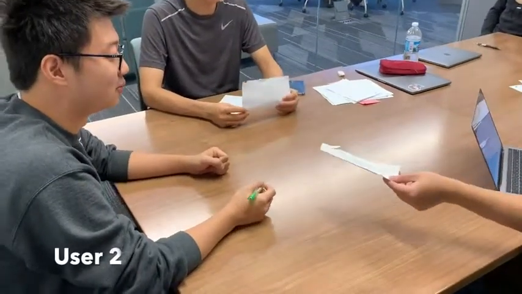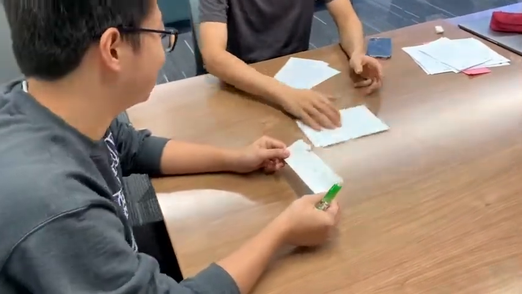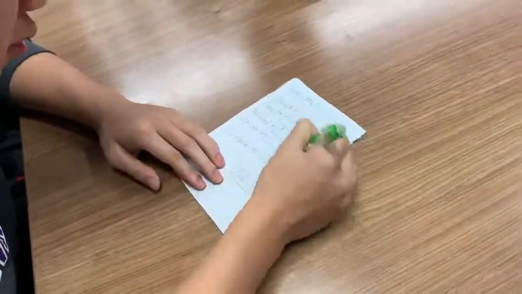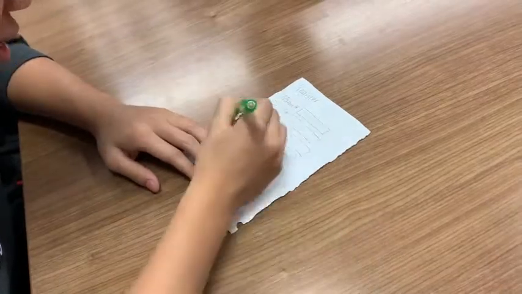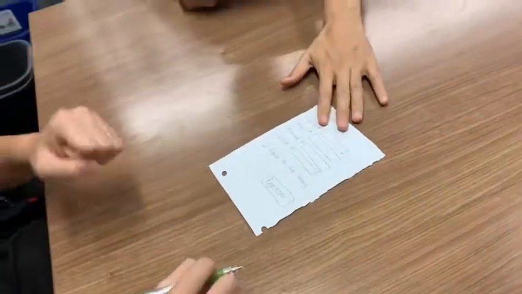This is your first task. Do you understand the task? Okay, create an account. I got it. Name, email, password, zip code, agree to terms, check, register. This one's good. I like it.